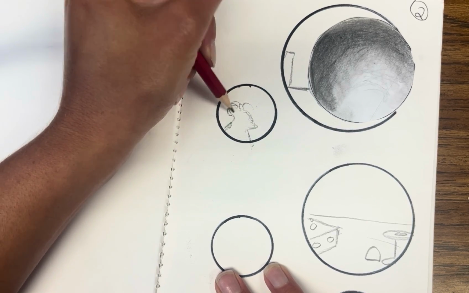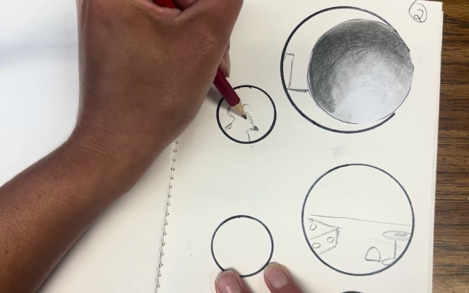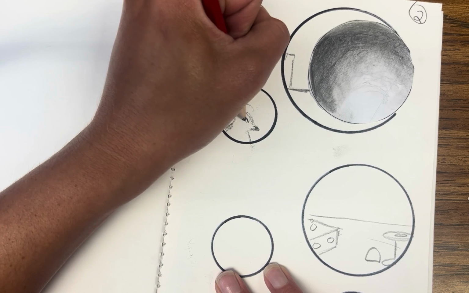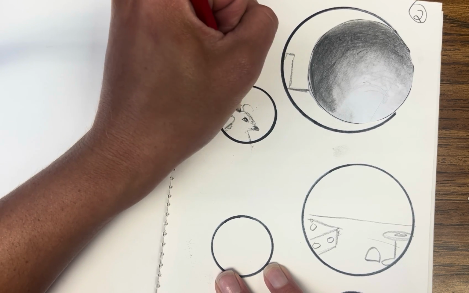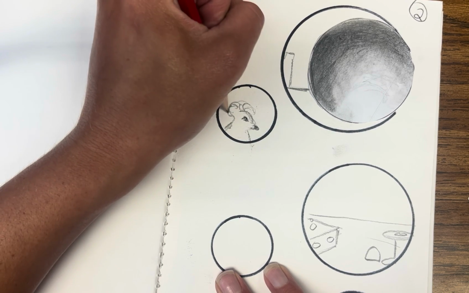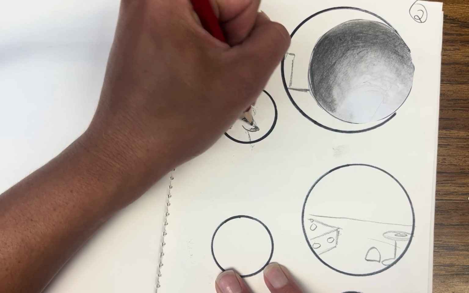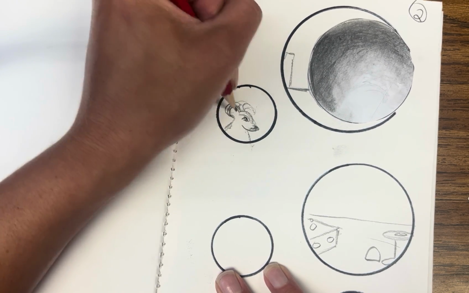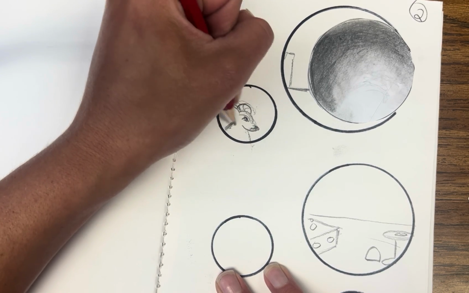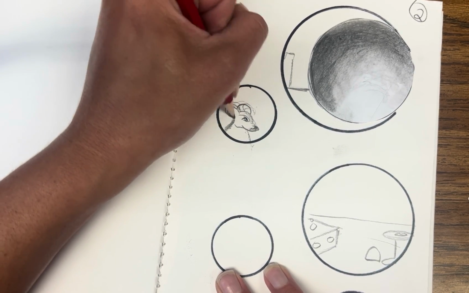Again, remember to use your drawing books if ever you feel like you need guides with drawing something. Really, the best way for you to learn is to just draw it and then find a reference, find a guide, and then continue to draw it. There's no way that you just know how to draw something without trying.